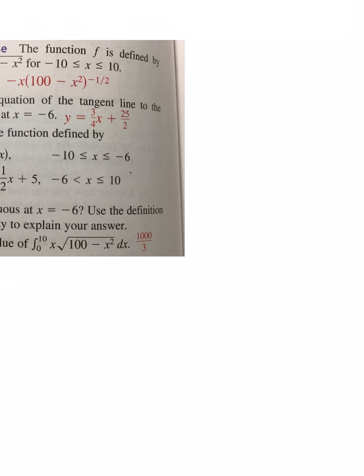Alright, somebody asked about 120 part D, and this will be another good opportunity to practice u substitutions. So we'll let u equal the radicand, the expression under the radical sign, 100 minus x squared. We know that's going to be our choice because the derivative is negative 2x dx, and we have x dx. So we can do a nice substitution there.